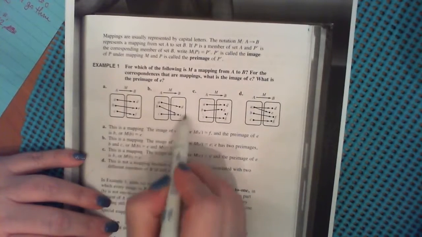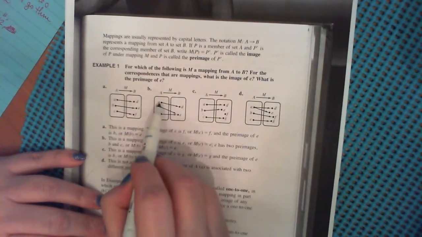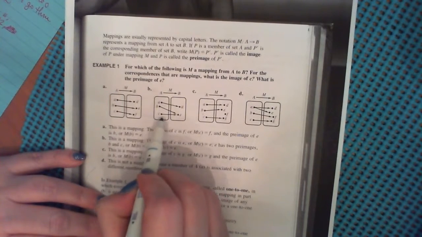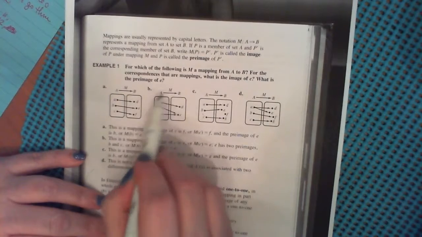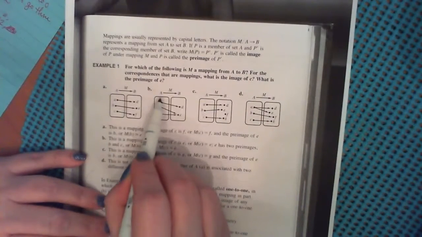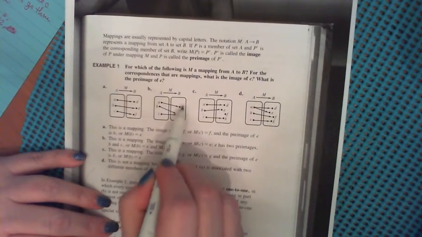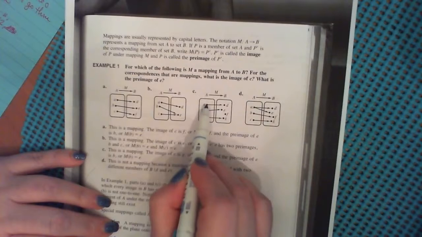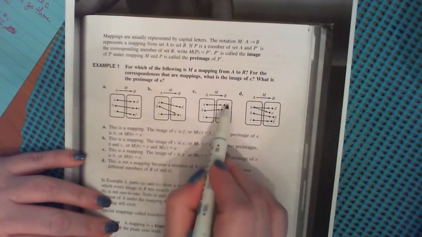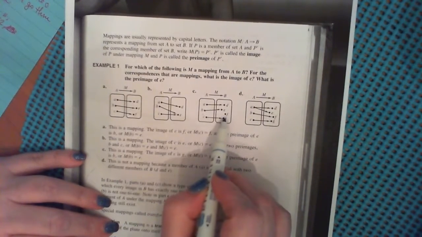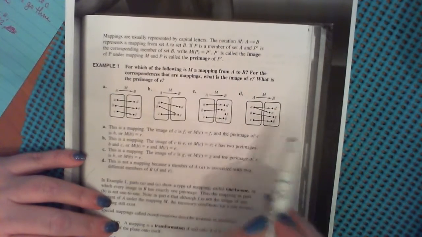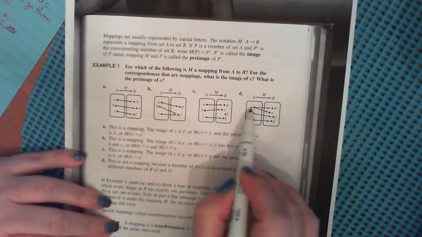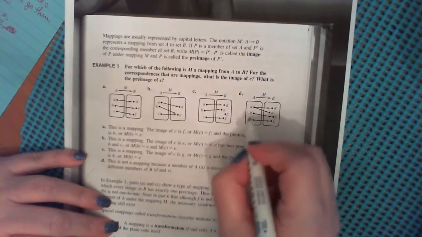When you look at B, you see that that's true too. A goes to D, B only goes to E, and C only goes to E. That's okay in a mapping, as long as each member here only goes to one member here. For C, we have each member here only going to one member over here. Now nothing goes to F, but that's okay. For D, we have some members here that go to two separate members there, so D is not a mapping.